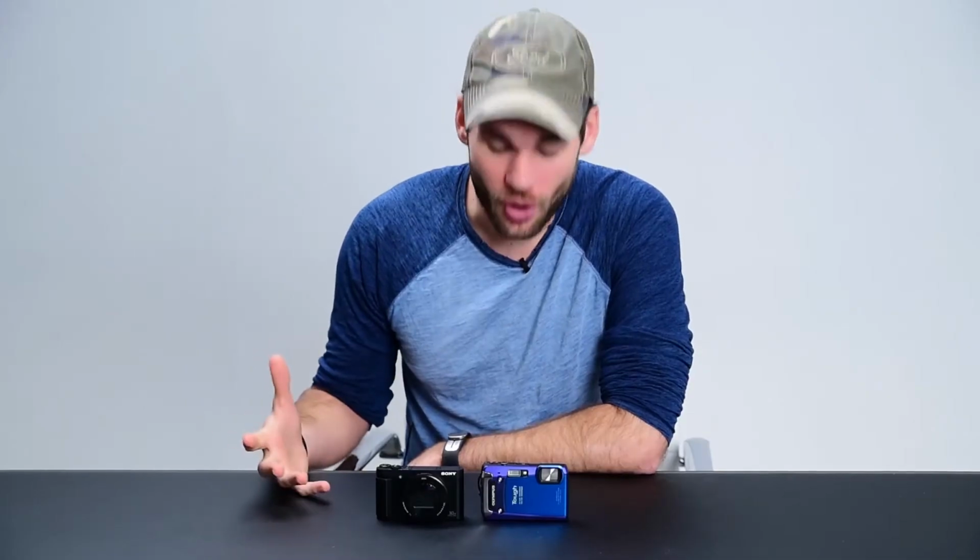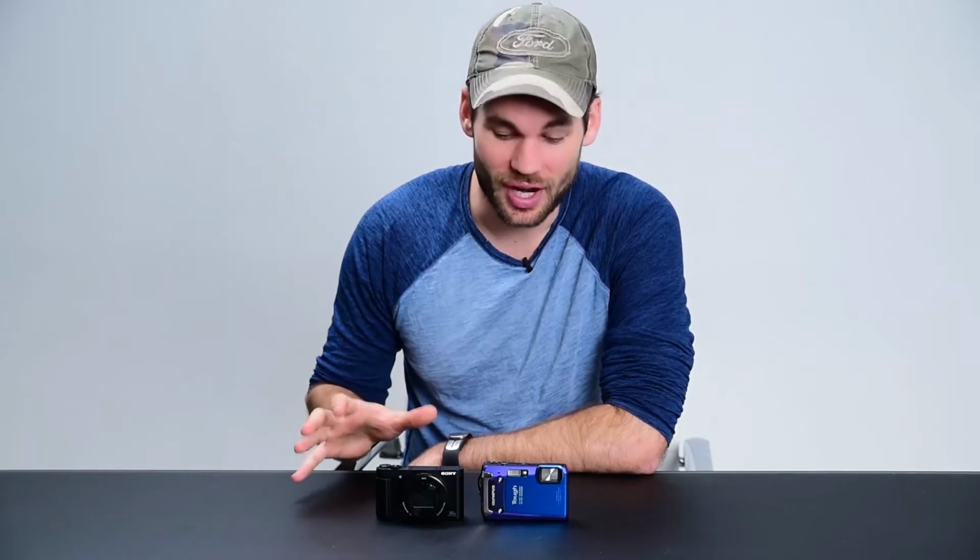And it's not quite that simple. I think over time, as you get more into photography, you'll figure out what you're missing and what features you're actually looking for. If you want better ISO performance, then it'll be a no-brainer to jump up to one of these higher quality cameras.